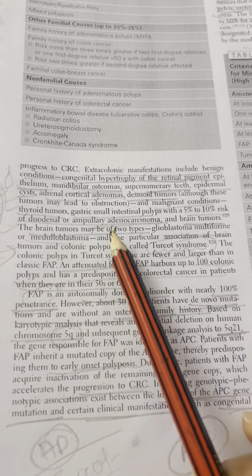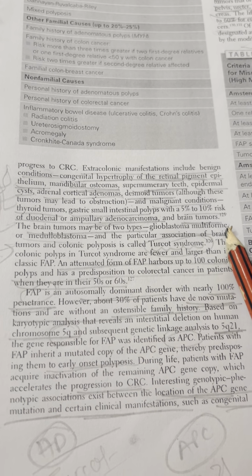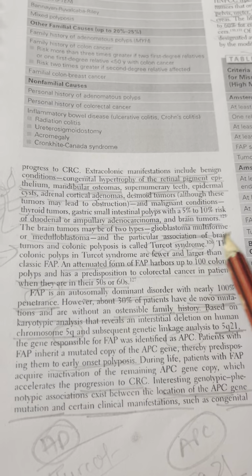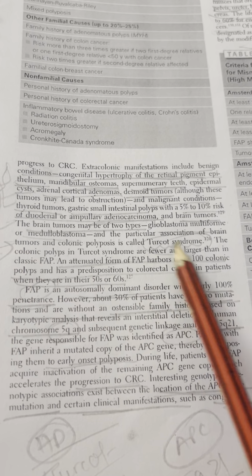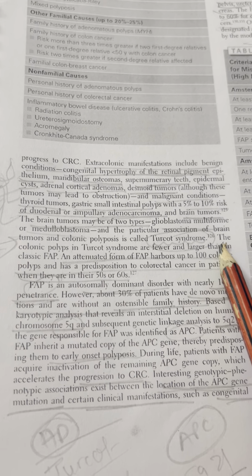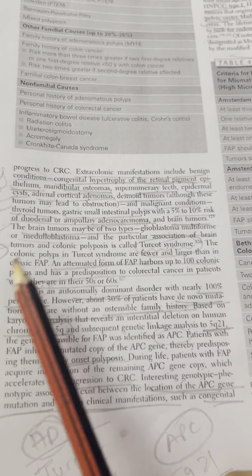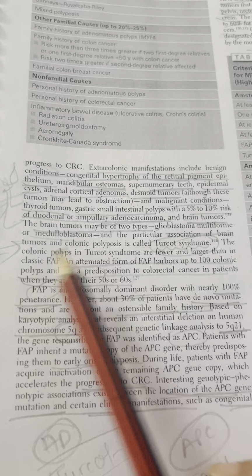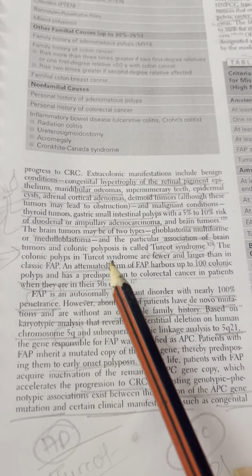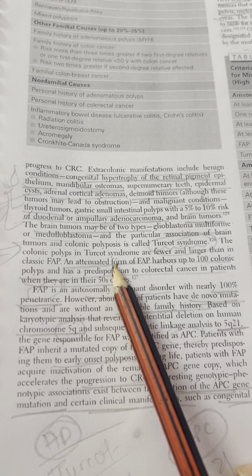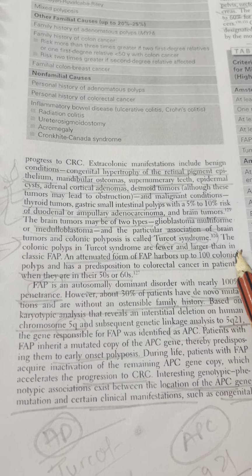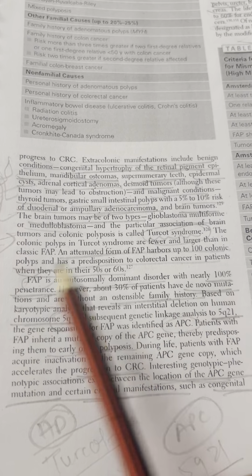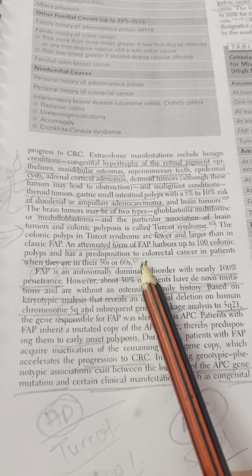Brain tumors may be of two types, glioblastoma multiforme or medulloblastoma. And the particular association of brain tumors and colonic polyposis is called Turcot syndrome. So this is important. And the colonic polyposis in Turcot syndrome is fewer and larger than the classic FAP. Then the third variant is the attenuated form of FAP, which harbors up to 100 colonic polyps and has a predisposition to colorectal cancer in patients when they are in their 50s and 60s, so late occurrence.